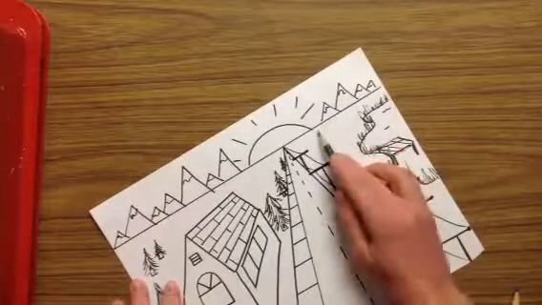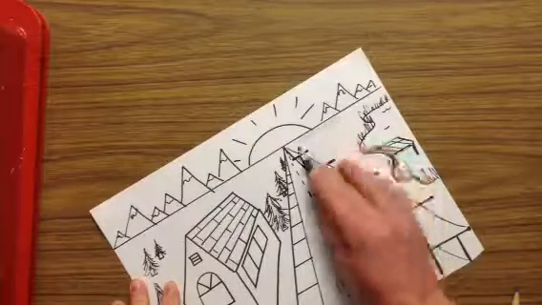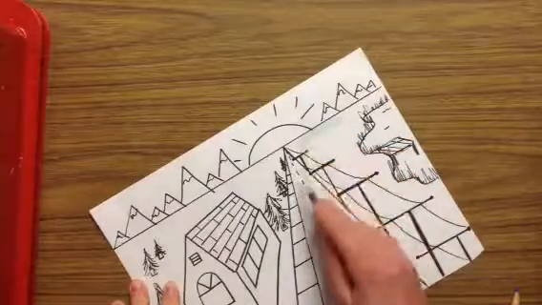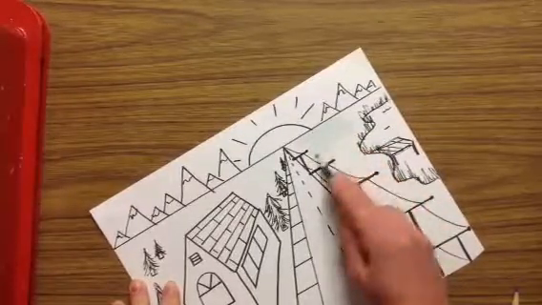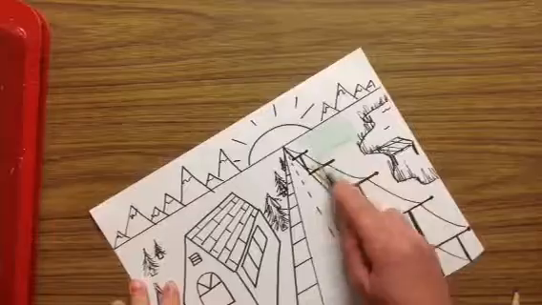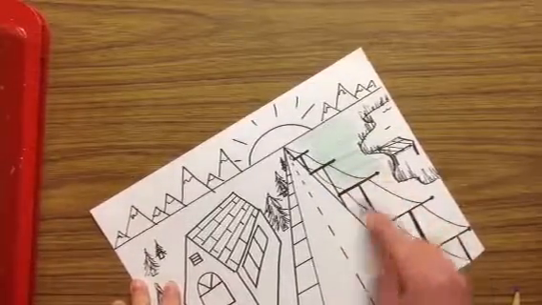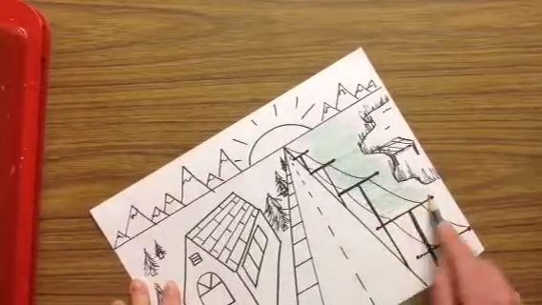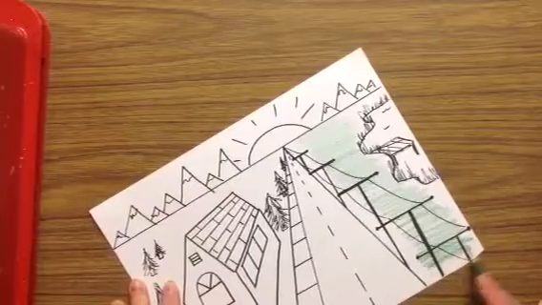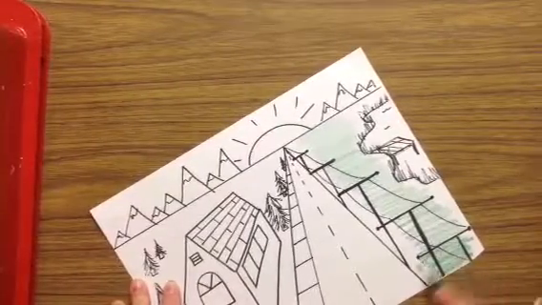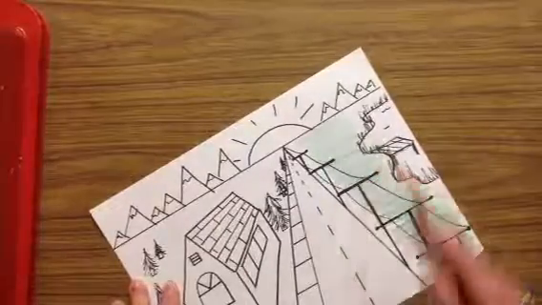So that is going to be adding a light, barely touching the paper value towards the horizon line. As I come down to the bottom of the paper, I am going to start to press harder, giving more and more and more value. So as I get to the bottom here, I'm going to press super dark, and then I get lighter at the back.